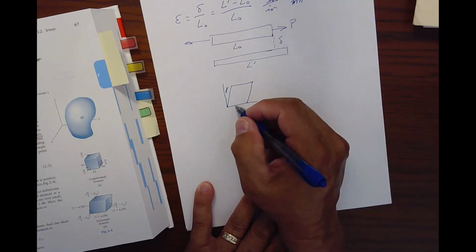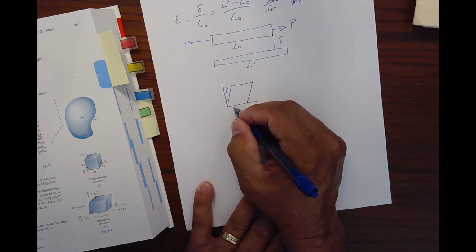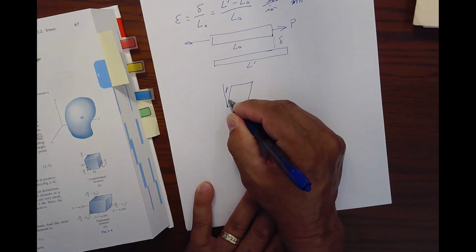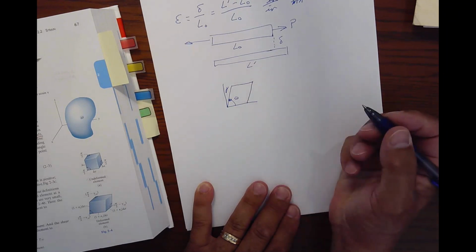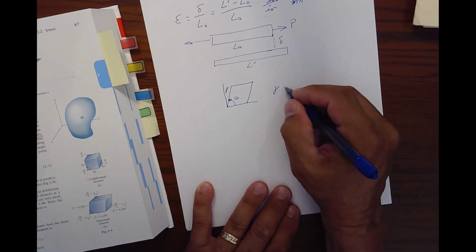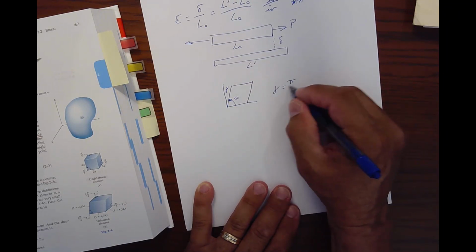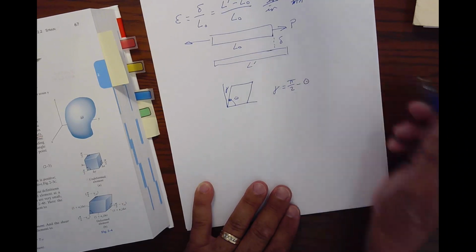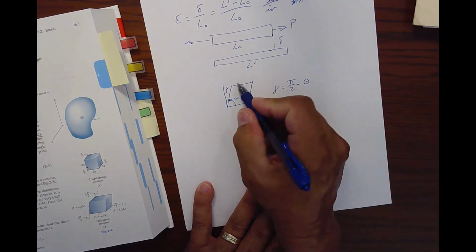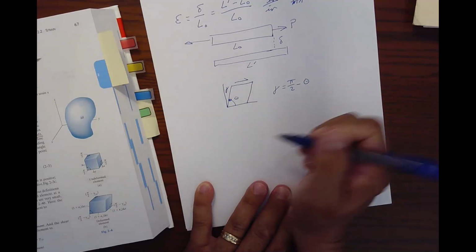And the other way to look at that is if this angle is theta, we would say that gamma, the shear strain, is equal to pi over 2 minus theta. It's just straightforward. And of course, shear goes like that, right?